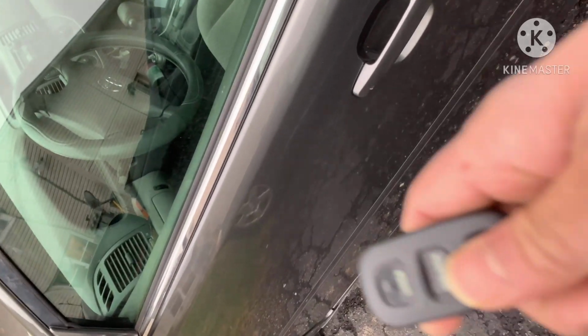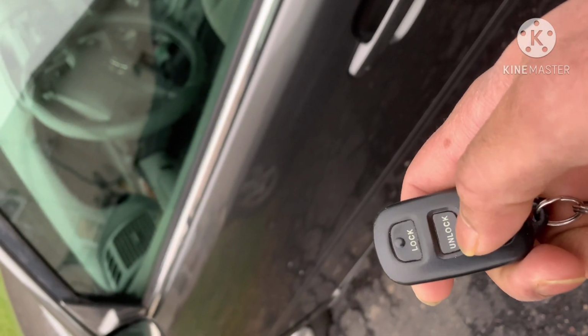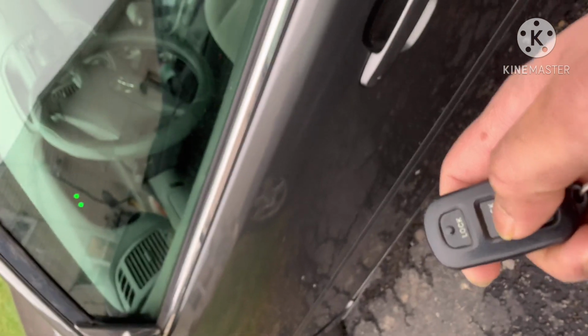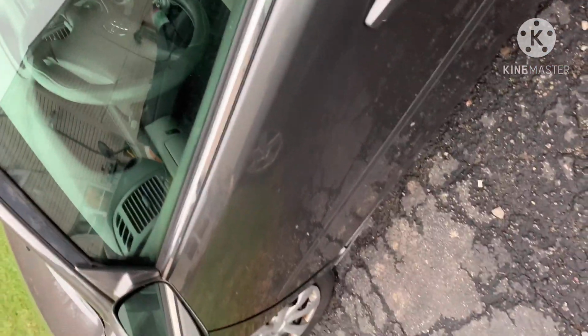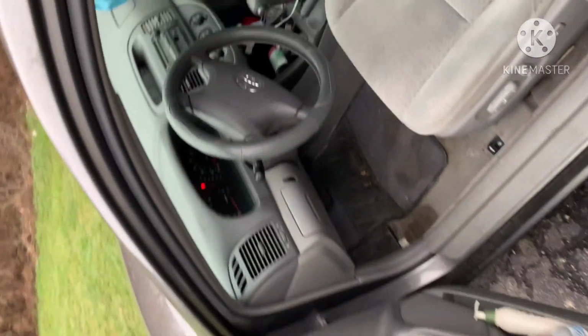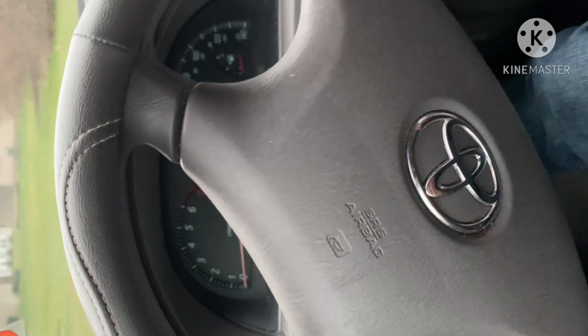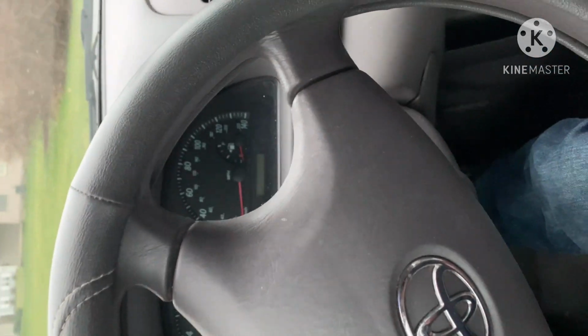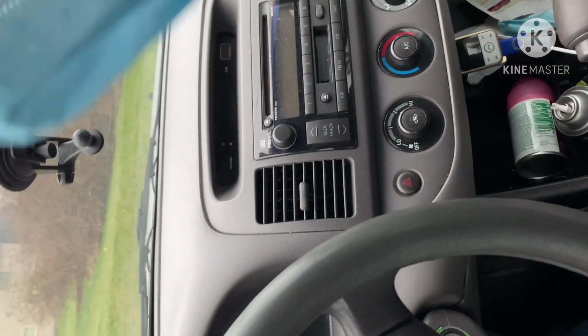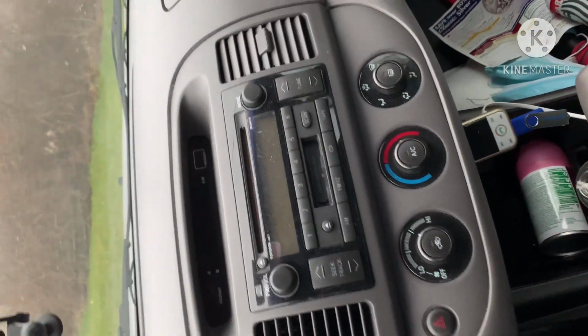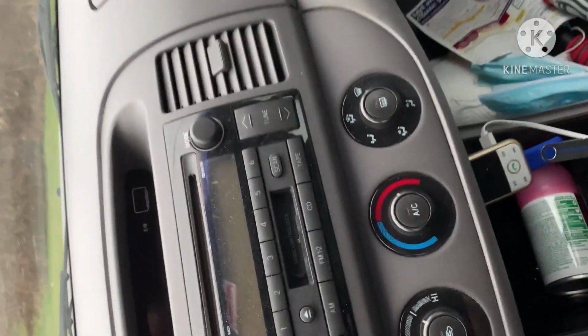So first of all, you have to unlock the car by using the key. Just click it and the car will be unlocked, and then go inside the car. Before starting the car, I'll explain some basic information on the dashboard. Dashboard means what are the knobs, switches, and other essential things you need to know.